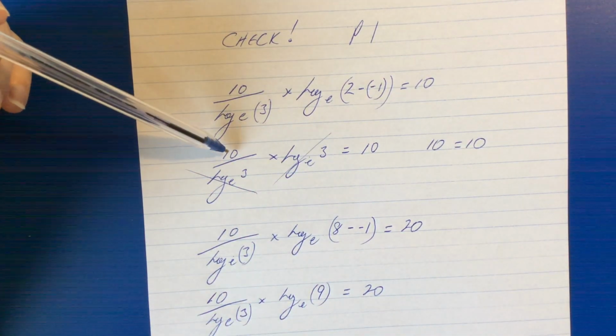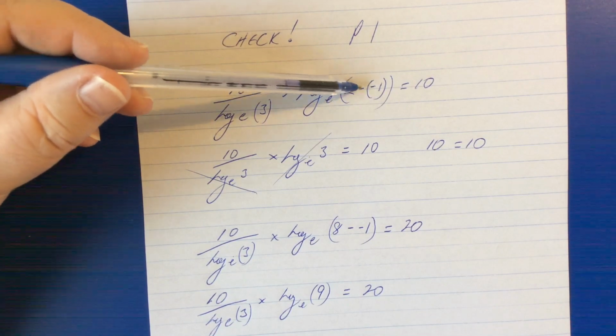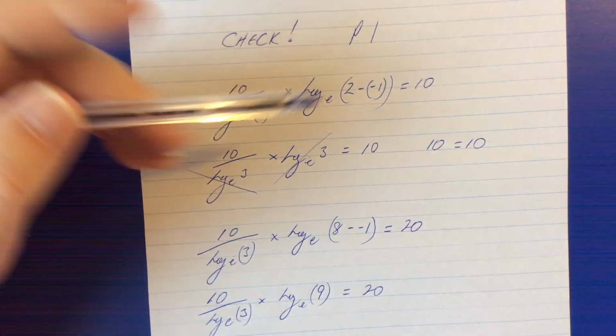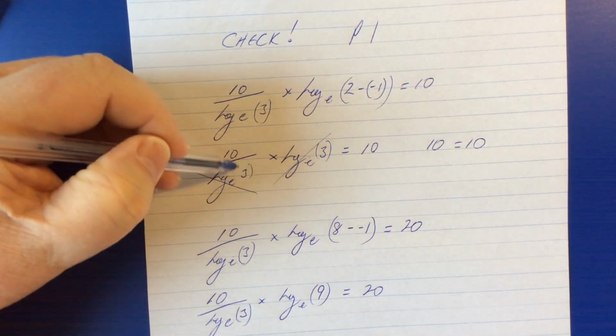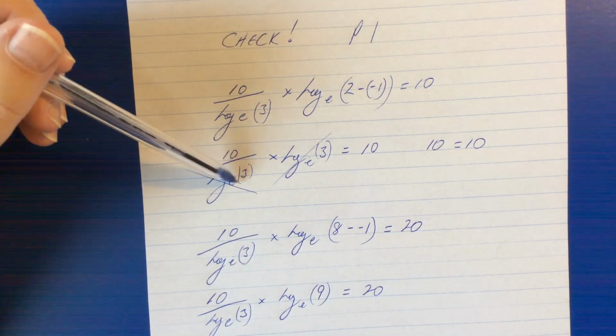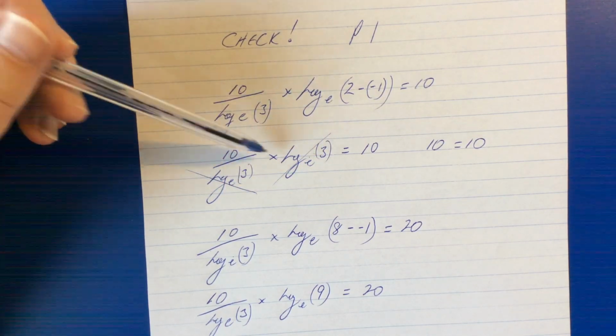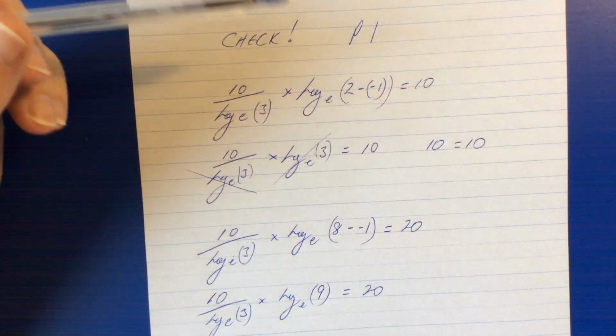What do I get? Well, surprise, surprise, 2 − (−1) is 3. I should put brackets around those. And what we find is that that and that cancels to 1. 10 times 1 equals 10. 10 equals 10.